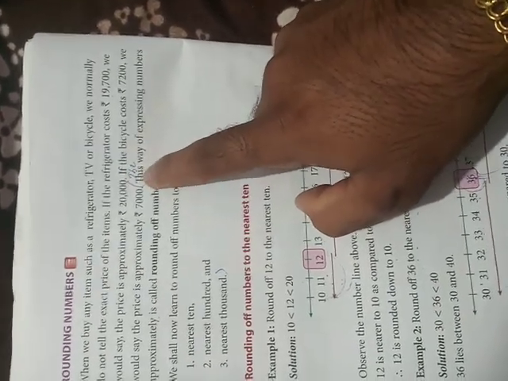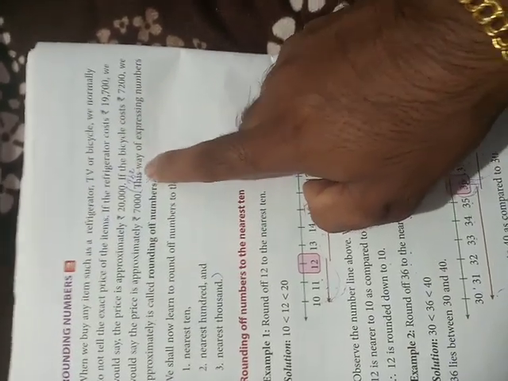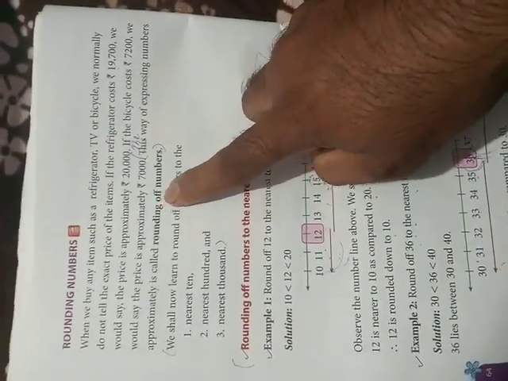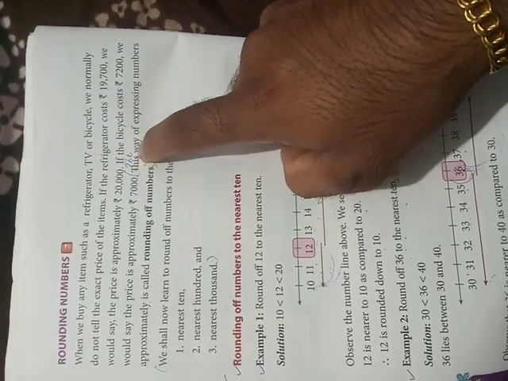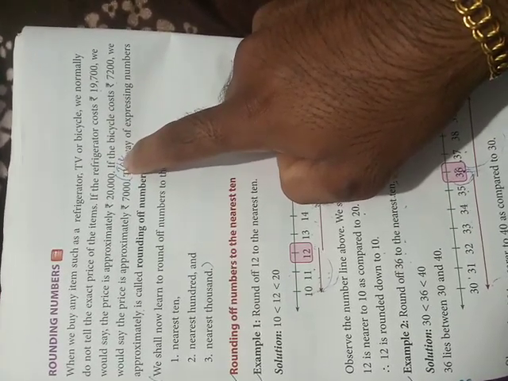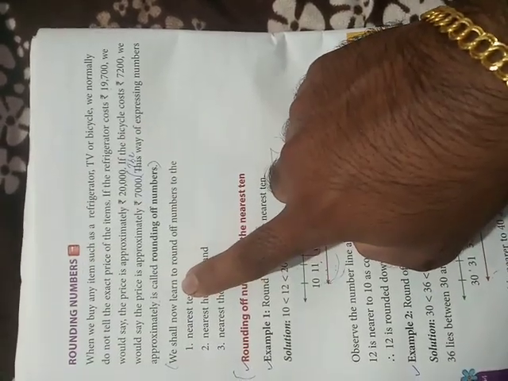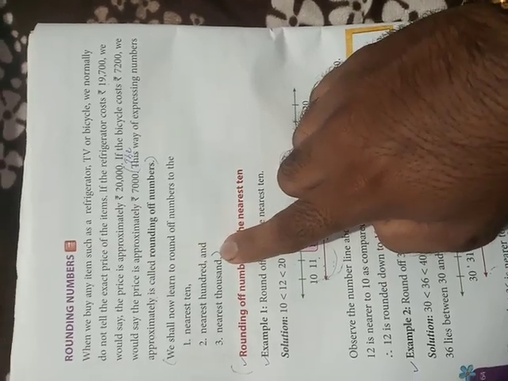Write this way of expressing numbers approximately is called rounding of numbers. That is given there, but instead of this you have to write the way of expressing numbers approximately is called rounding of numbers. Okay, this you have to cut, and instead of this you have to write the way of expressing. Okay, after that write we shall now learn to round off numbers to the nearest 10, nearest 100, and nearest 1000.